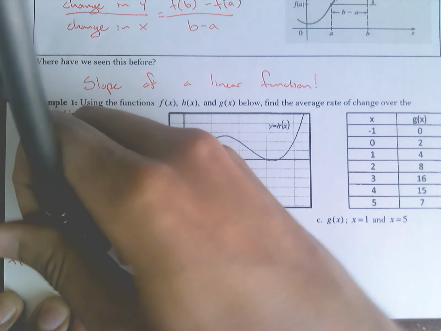And now we can plug it into our average rate of change. We have f of b, which is negative 4, minus f of a, which is 14, over b minus a. So b is 4 and a is negative 2. So 4 minus negative 2.